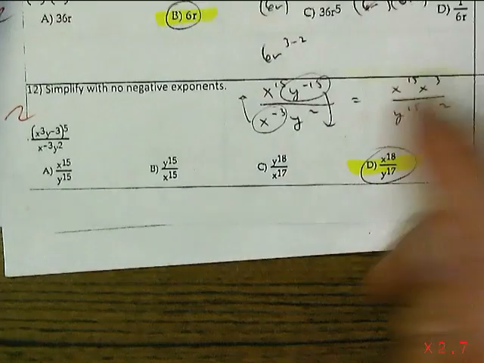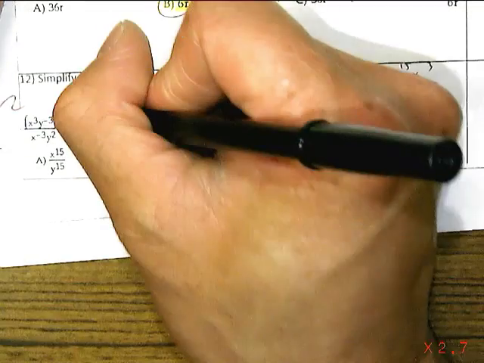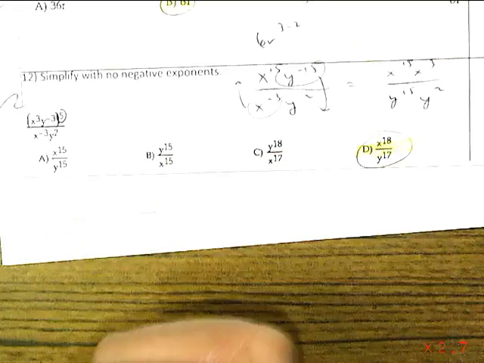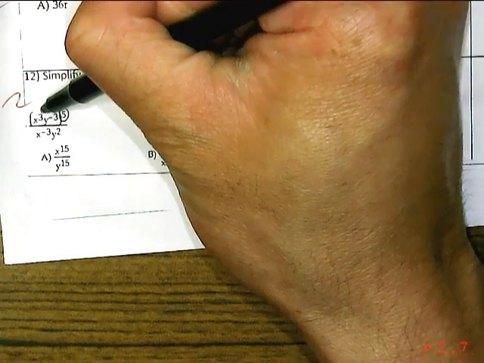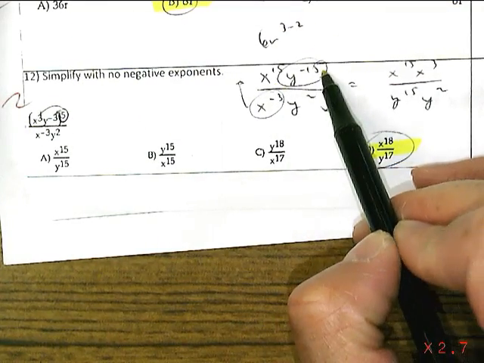Number 12, simplify with no negative exponents. The first thing I'm going to do is distribute here because I have a power. I can multiply that to each of my exponents. This would be x to the 15, y to the negative 15.